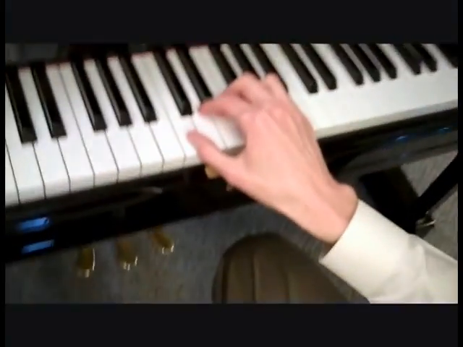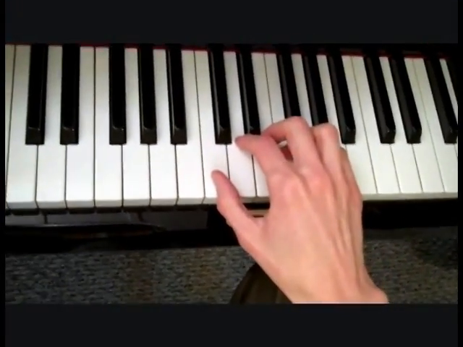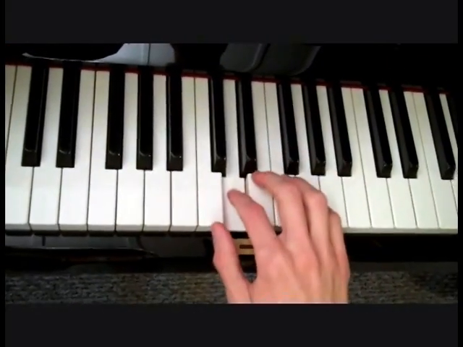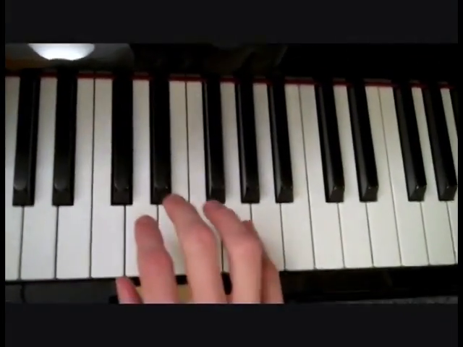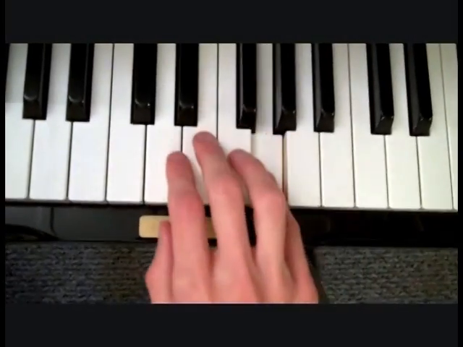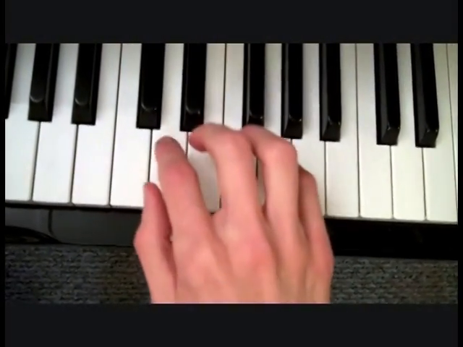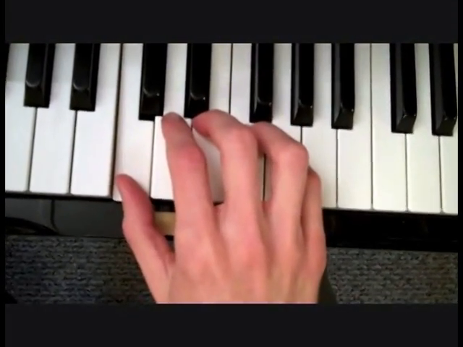Good job. Now let's come over to the piano and try singing the solfa while we play chocolate. If you're at your piano at home, you can try this with me. Here we go. Do, re, mi, fa, so. So, fa, mi, re, do.